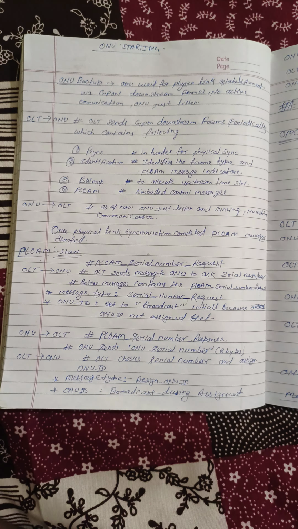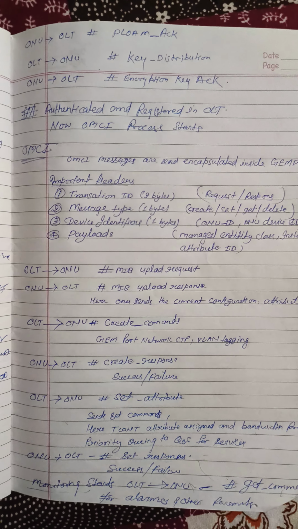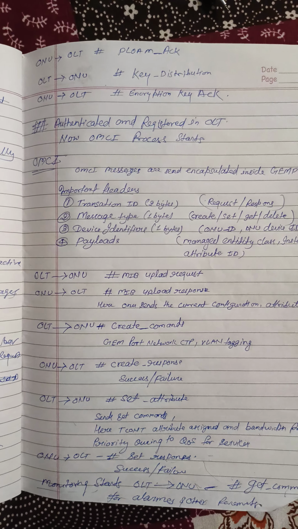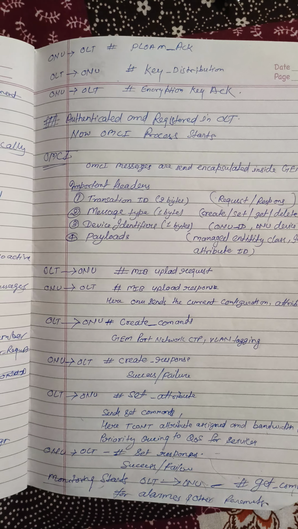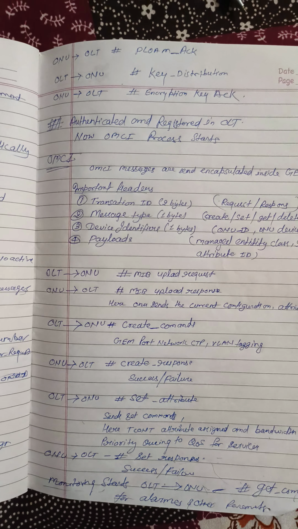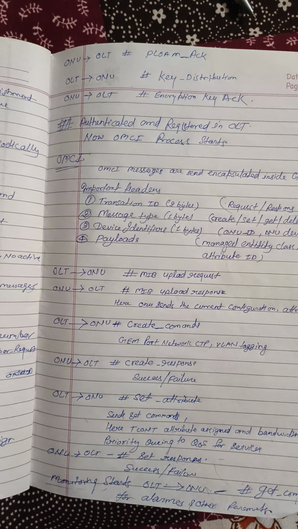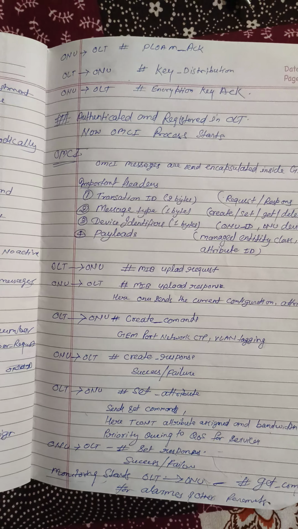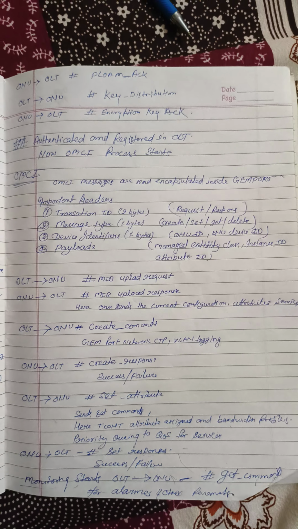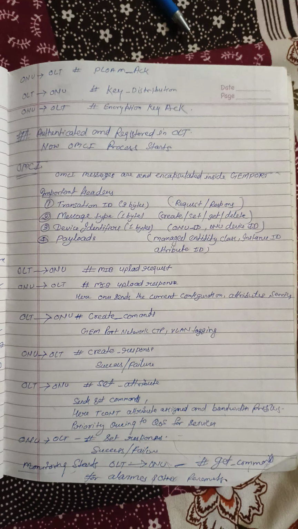So once the allocation is acknowledged, then the key exchange comes into the picture, like the password. Once the ONU gets the allocation ID, the OLT requests the key, then the ONU responds with the key. Once the key is matched with the OLT, the ONU is successfully registered in the OLT. Now the ONU will show registered in the OLT. It doesn't mean the services are started. It is just that the ONU is registered in the OLT.